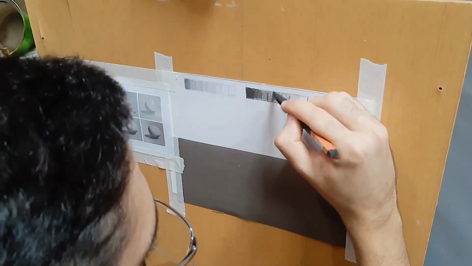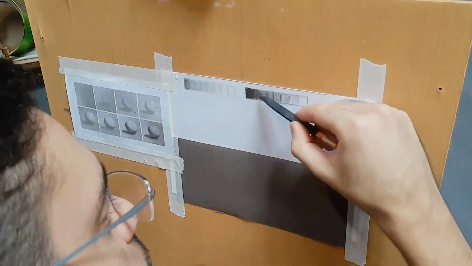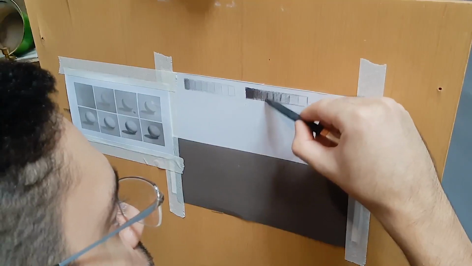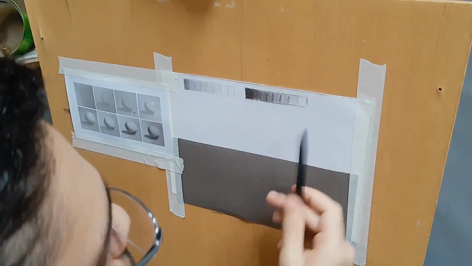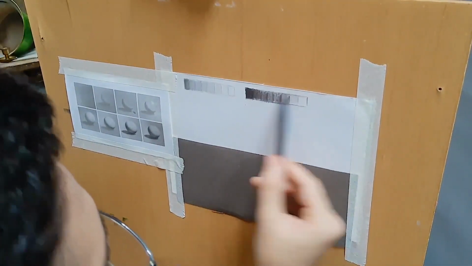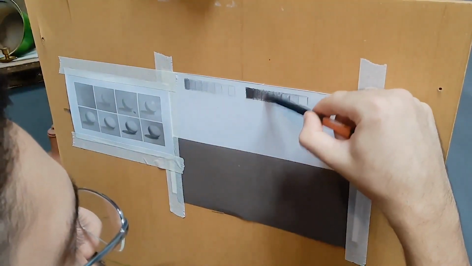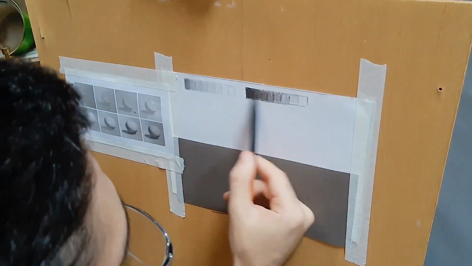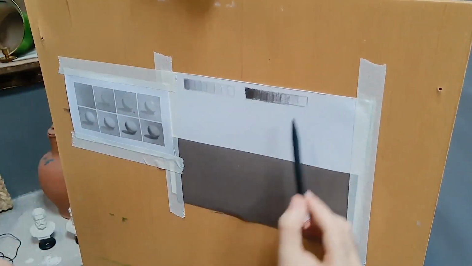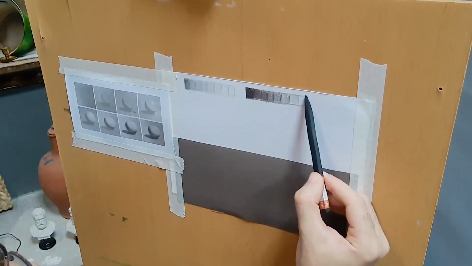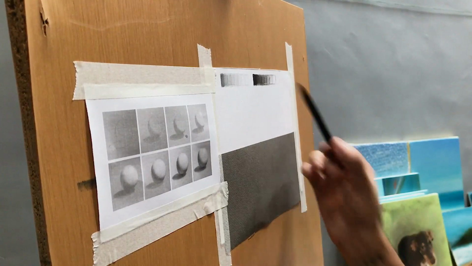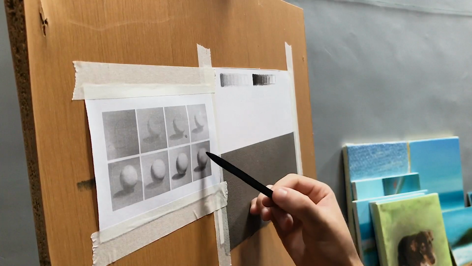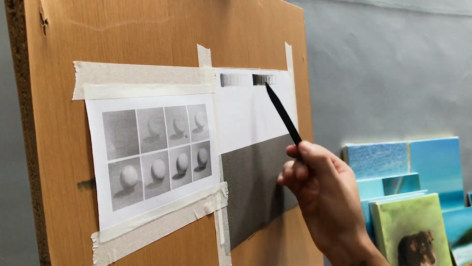So again, this scale is just for you to use as a reference, just for yourself, just so you can have an idea of which value will be your lightest areas, and which value will be your darkest areas. So for example, these light areas are those areas on the ball that receive more light, and these are the dark areas, the darkest one on the left, and then you have all this range in between of values.